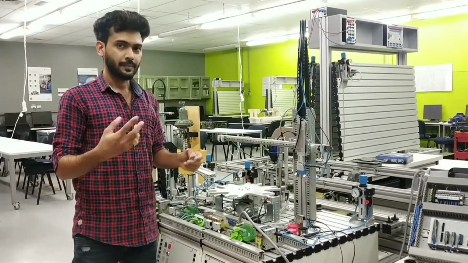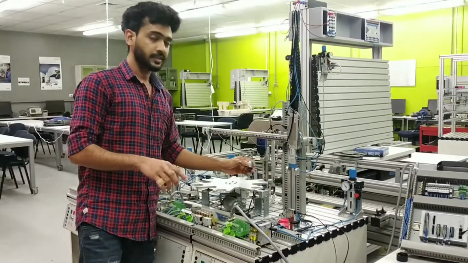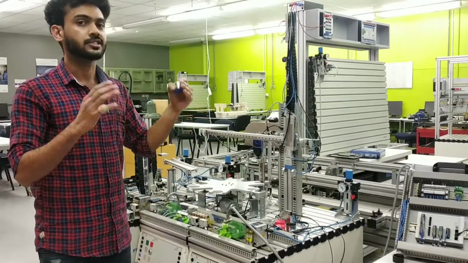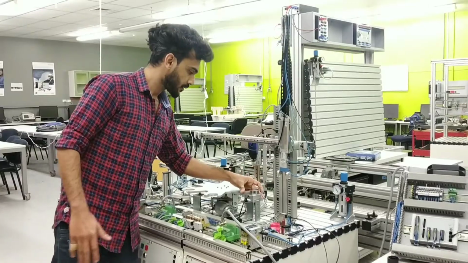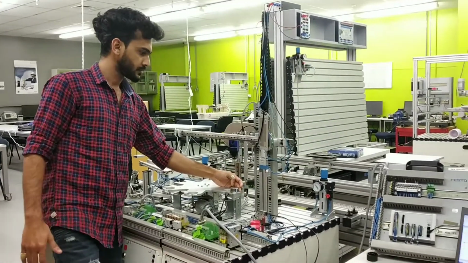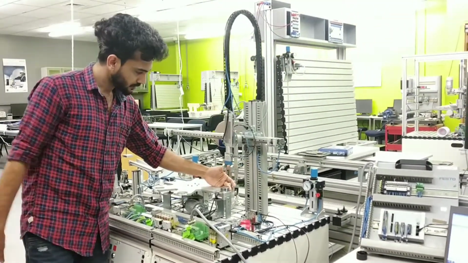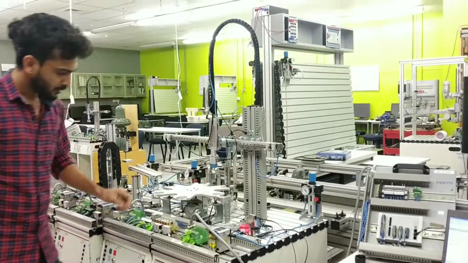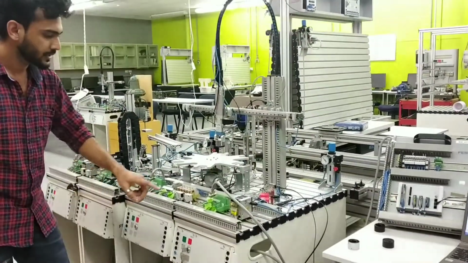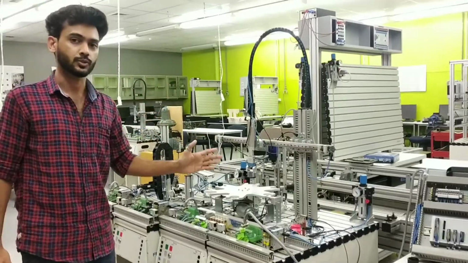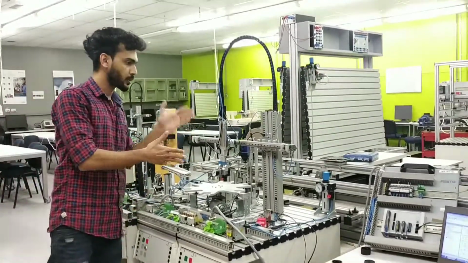Now, what happens is, when the stop button is pressed, the robot stops instantly. Now, when the stop button is pressed, actually this stop button acts as an emergency switch. Now you can see the robot stops.